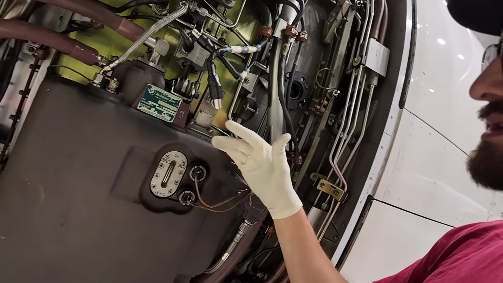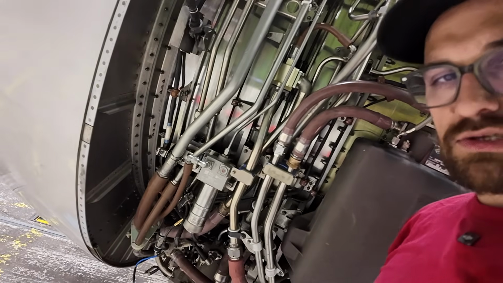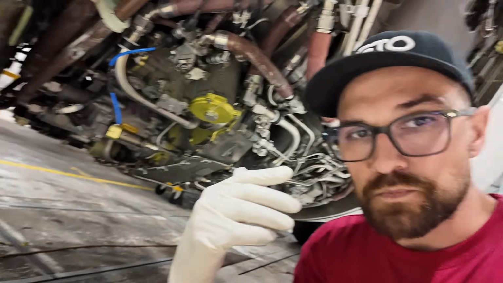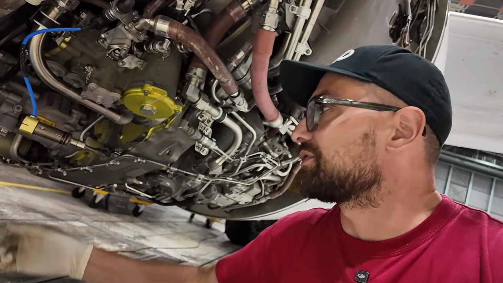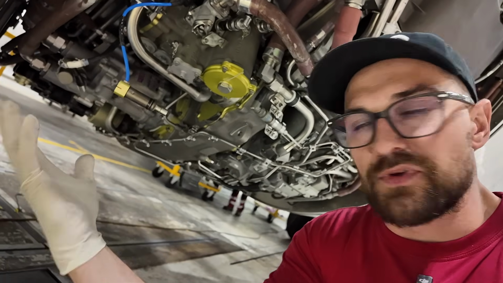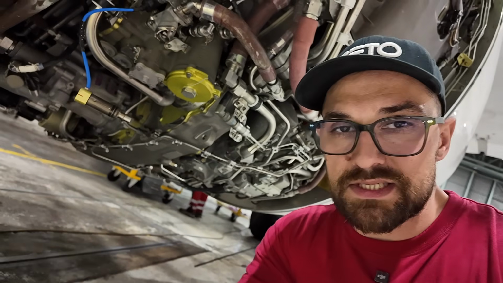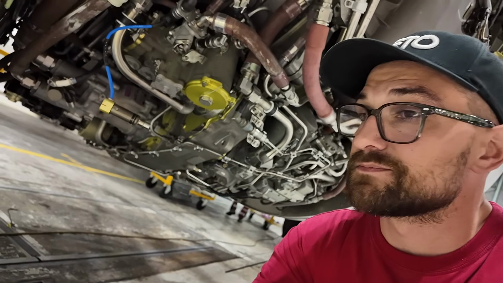It is here to give us information that there are some particles on the master magnetic chip indicator, and then we need to go through the whole procedure to search for the cause. So you need to check the filter, you need to pull out the screens, you need to find where these particles are coming from. But since we have no problems, we can close everything.